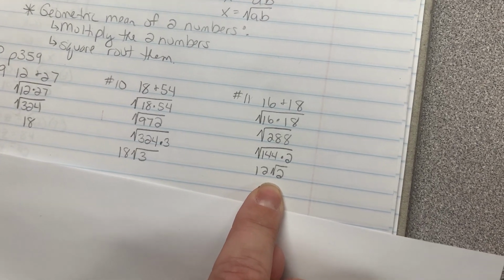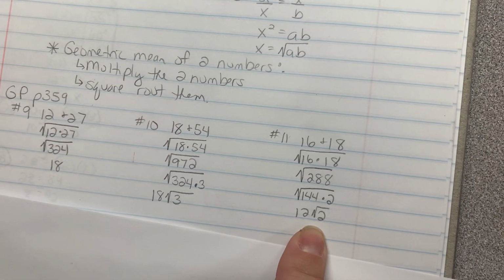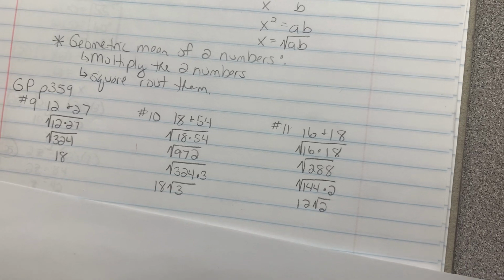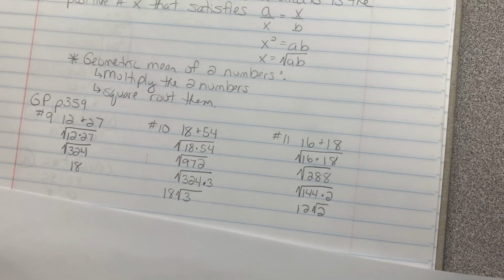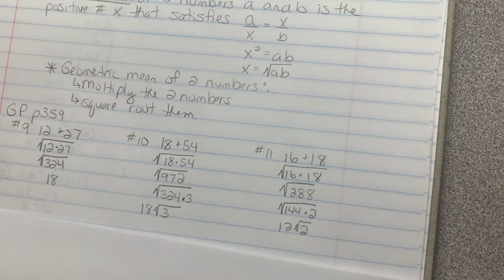So what I want you to know for next class is to understand how to find the geometric mean, how to solve proportions, and how to simplify ratios. These are our basic ideas that are going to be used for chapter 6.